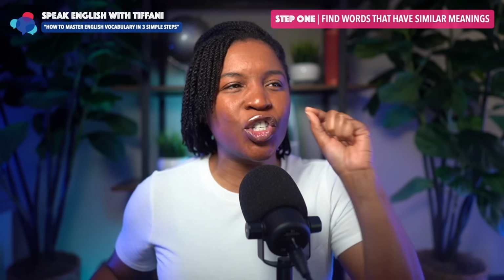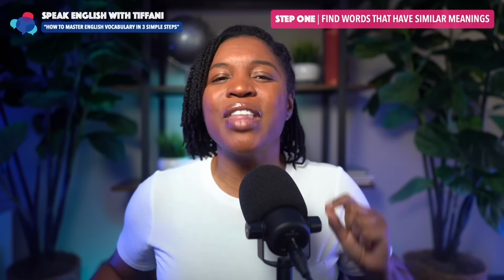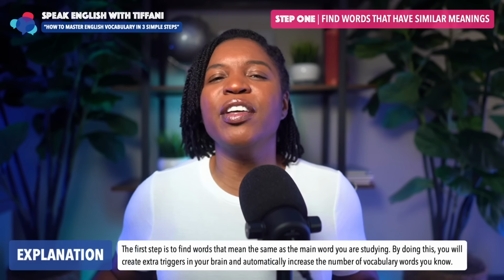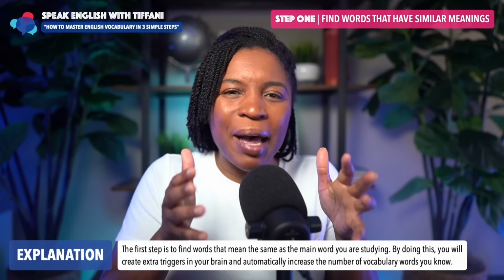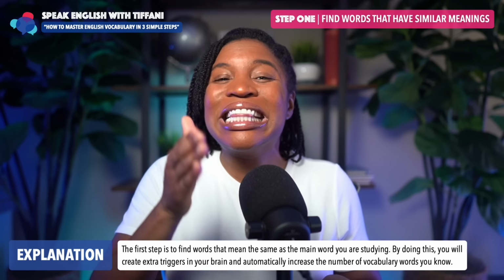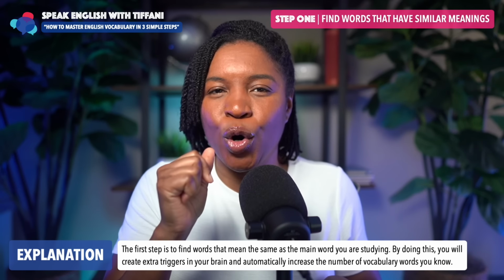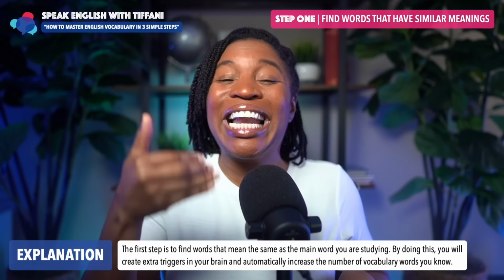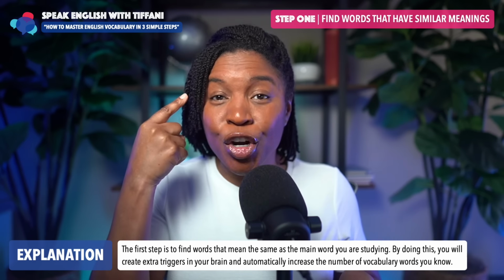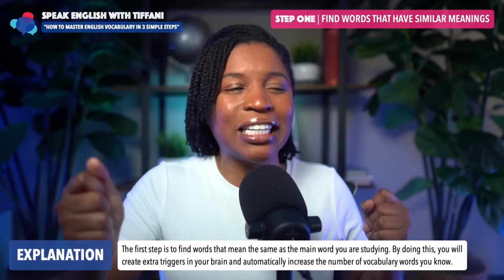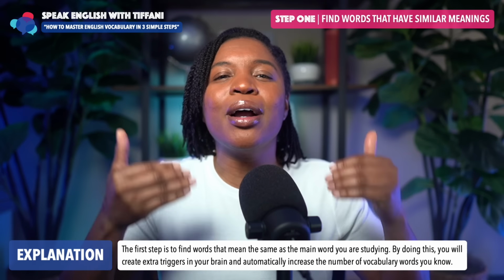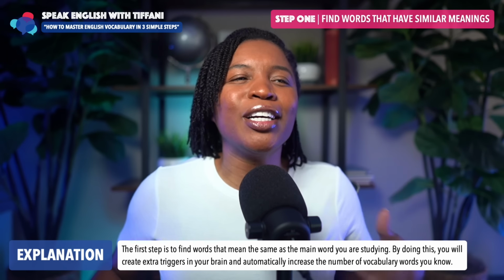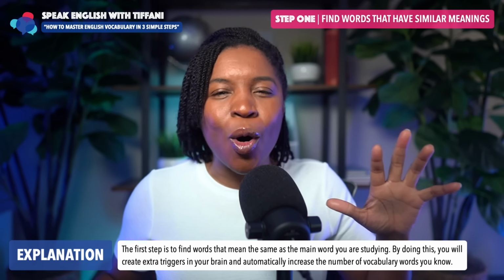Step number one is to find words that have similar meanings. Let me explain why this is so important. You see, the first step is to find words that mean the same as the main word you are studying. By doing this, you will create extra triggers in your brain and automatically increase the number of vocabulary words that you know.